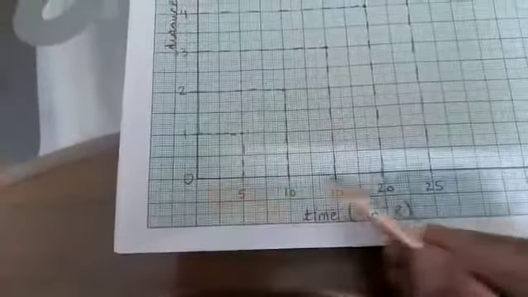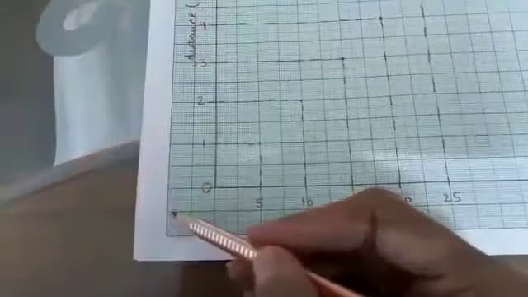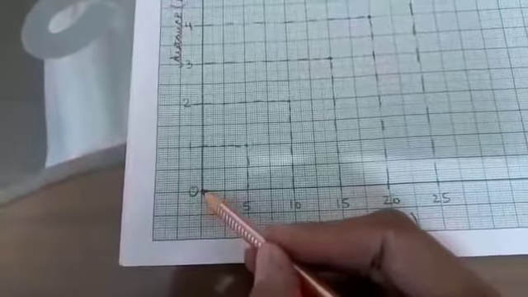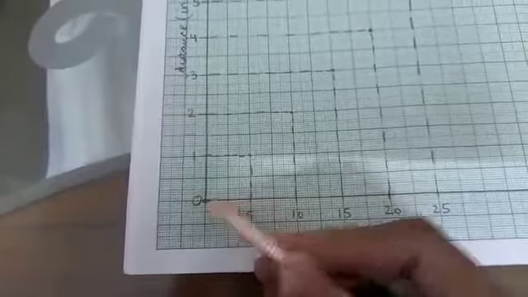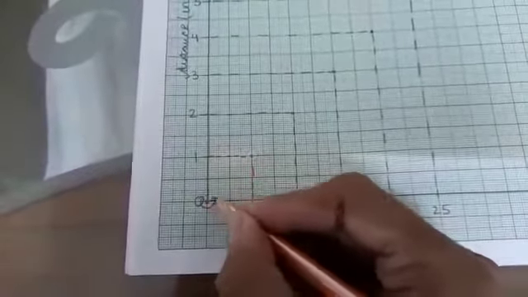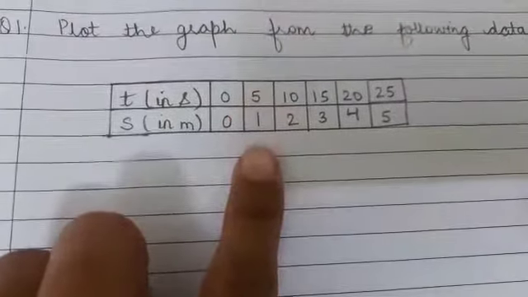So what I will do is, see, this is time axis, this is distance axis. When time is 0 second, distance is 0 meters. So here I'll mark a point and circle it. Now look again. When time is 5 seconds, distance is 1 meter.